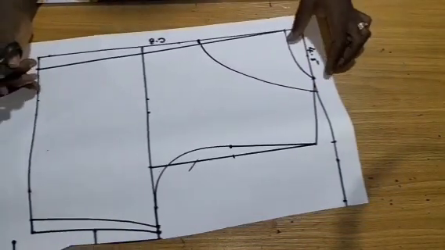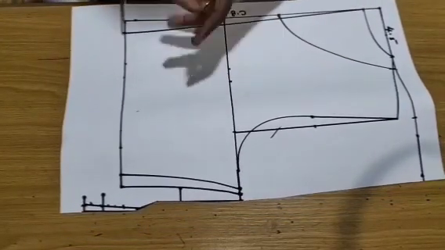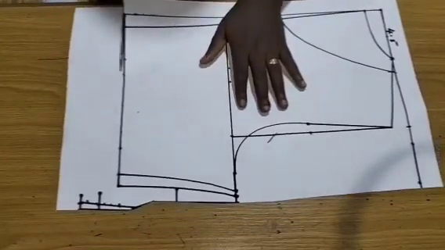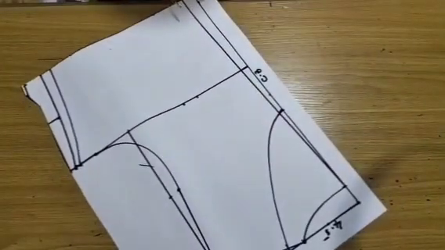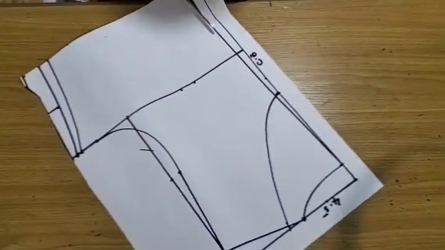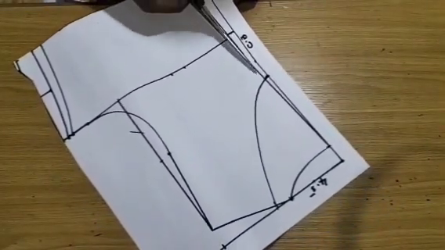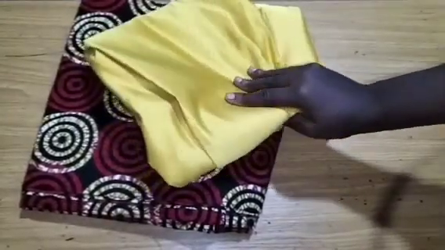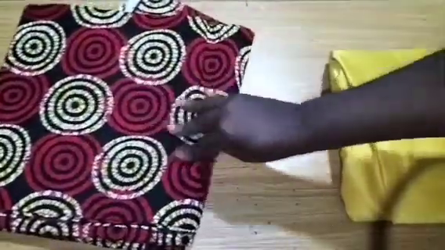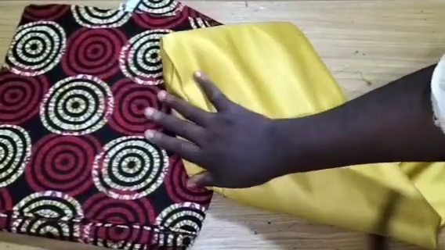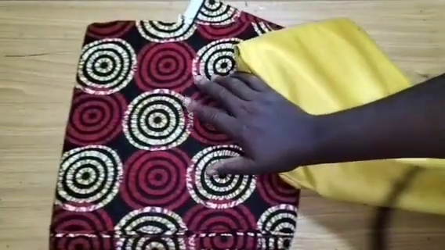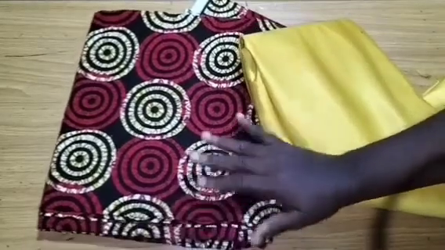All right, beautiful people. So I'm going to cut out what I have for the back. The back is darkless, so I will just go ahead and cut. I will cut the contour line. So once I want to start cutting out, and this is the fabric I'm going to use. I'm using Ankara and doll face. So doll face will be for the combination, on the part we traced, and this will be the main bodice.